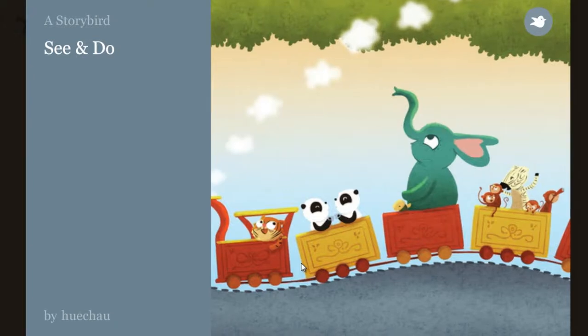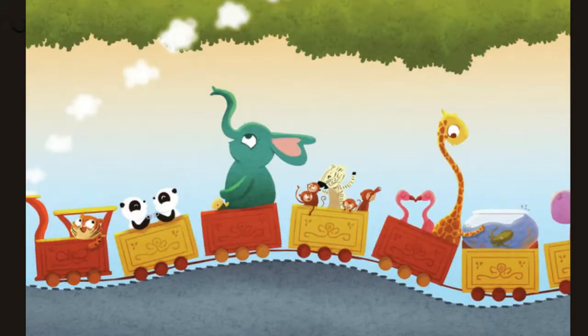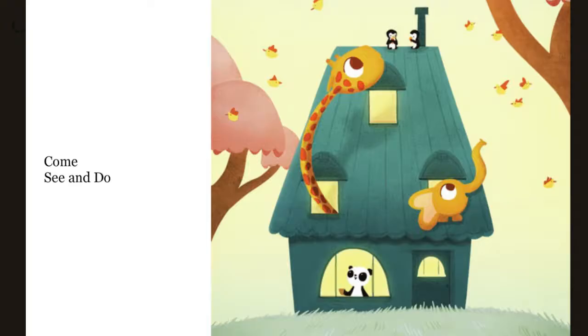Let's read a Storybird called See and Do by Weisho. Whenever you hear the bell, it's time to turn the page. A Storybird, See and Do by Weisho. Come, see and do.